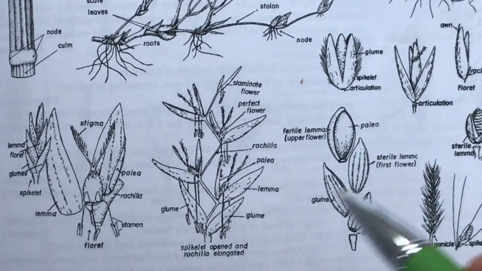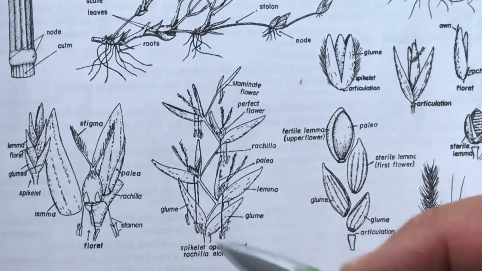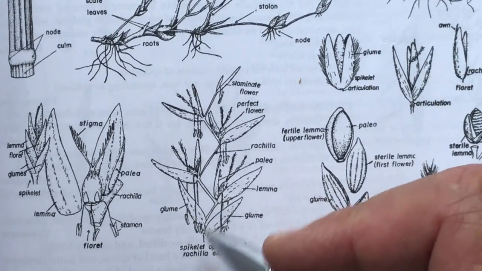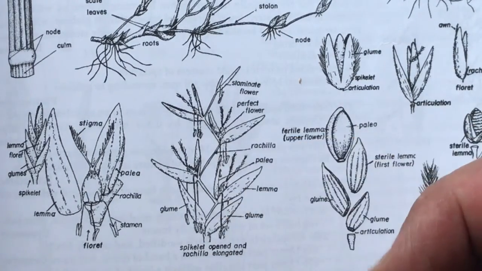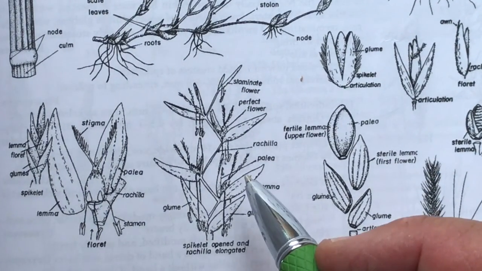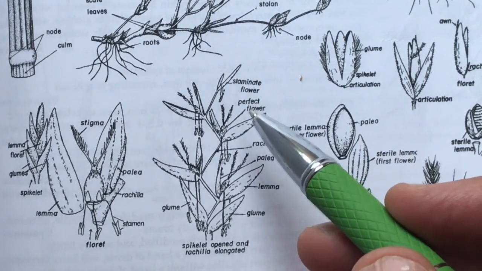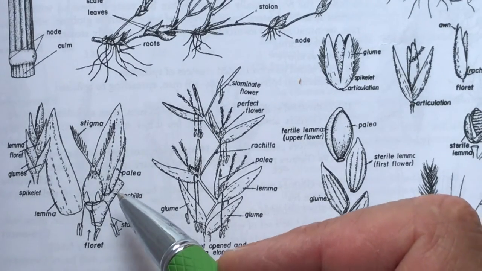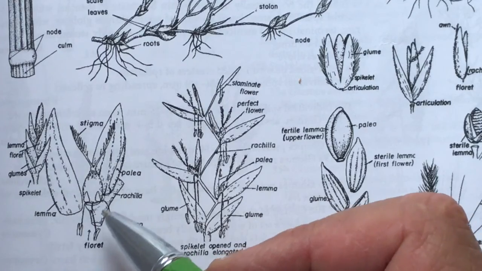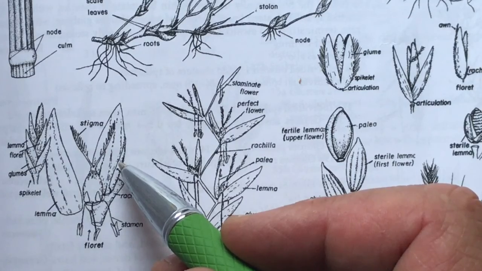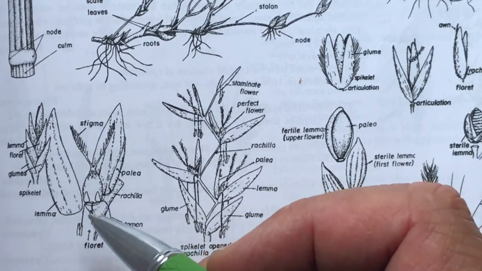Finally, though, grass flowers themselves are very different. So here is an inflorescence. We would call this a spikelet that's opened, and the rachilla is elongated. So the rachilla being the center part there. Within that spikelet, we have individual florets, and those florets contain flowers. Each flower often will branch from the rachilla, and it will contain a lemma and a palea. So no longer are we talking about petals and sepals, we're talking about lemma and palea.